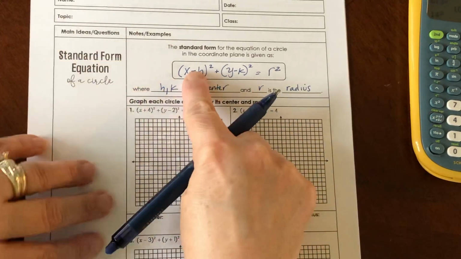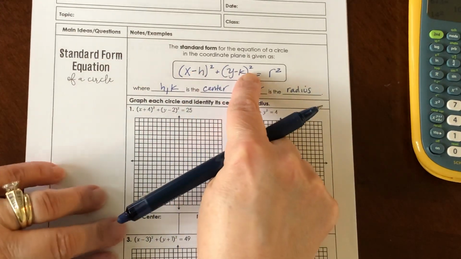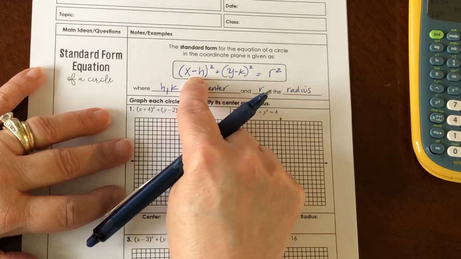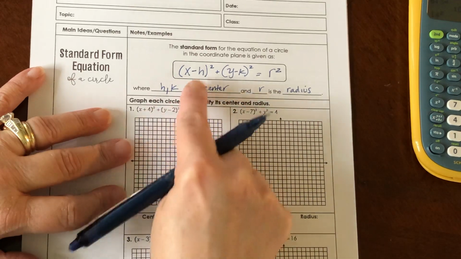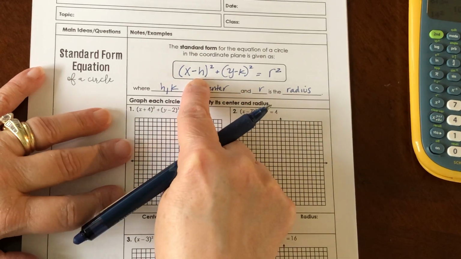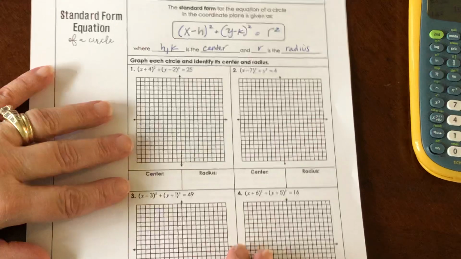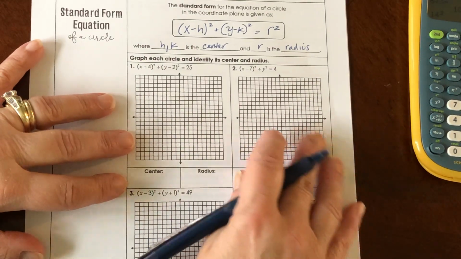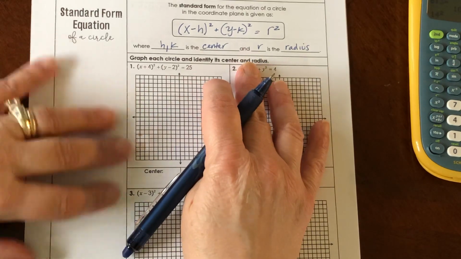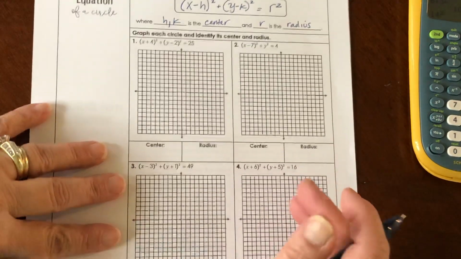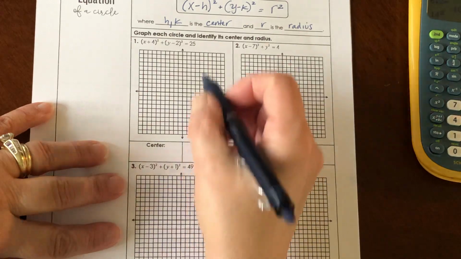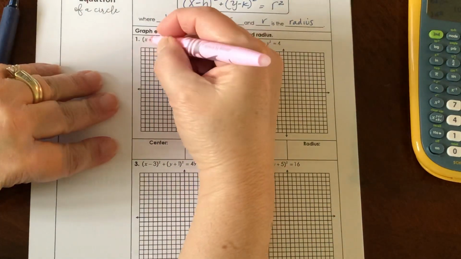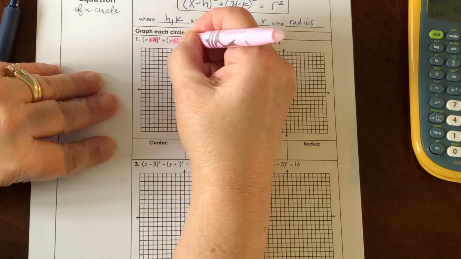So when I look at h and k and I see these negatives, I really want to think opposite. Whatever I have here will be the opposite for my center, and I'm going to show you what I mean by that. Here it says graph each circle and identify its center and radius. So let's take a look here. This is h, this is k.